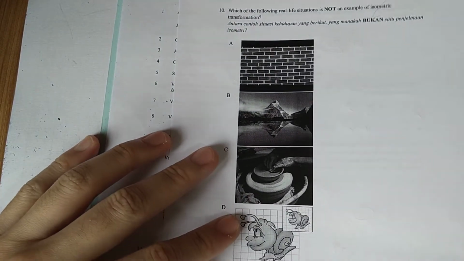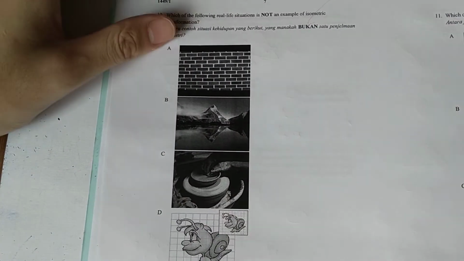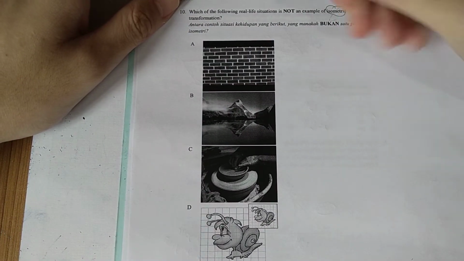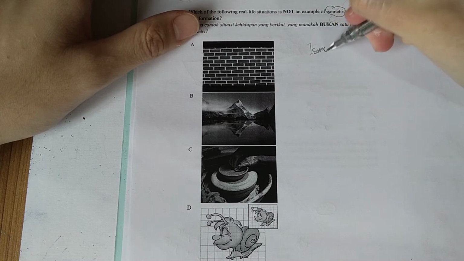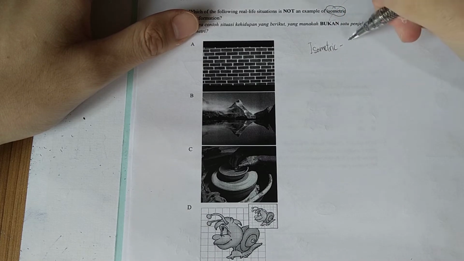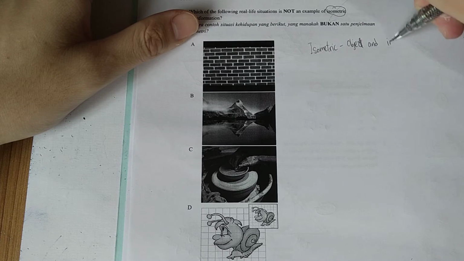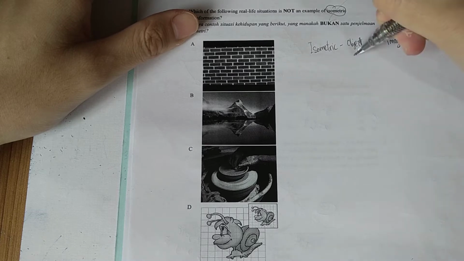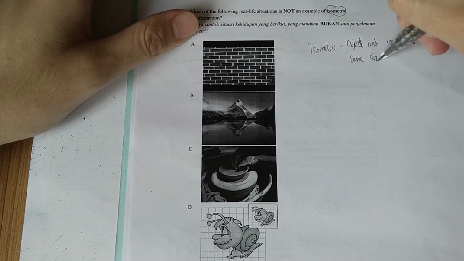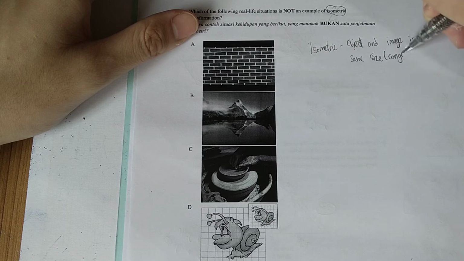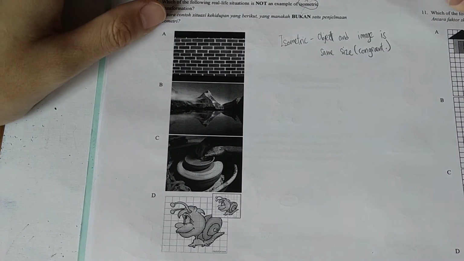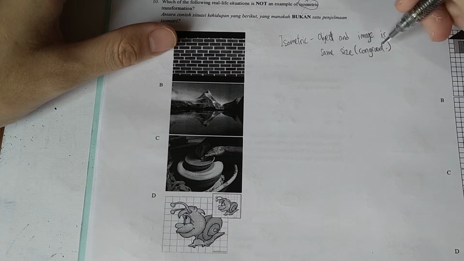Next. Okay, next is number 10. Which of the following real-life situations is not an example of isometric transformation? You need to know what is the meaning of isometric first. So what is isometric? Isometric means the object and image are the same size, or you can also say that they are congruent. Alright, this is what it means. The object and image are the same size ataupun congruent.